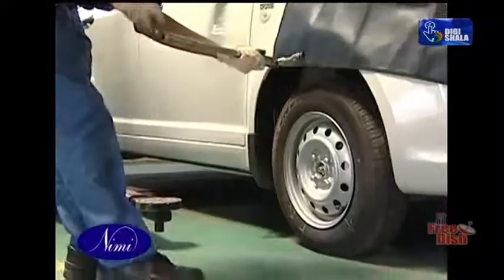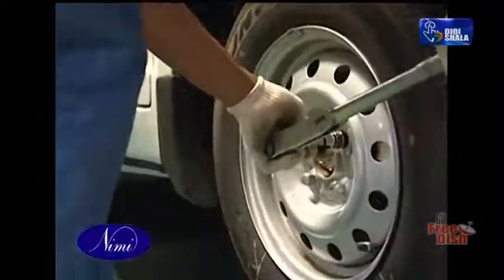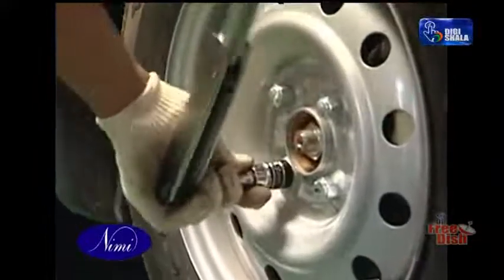A torque wrench is a tool which measures the resistance to turning, torquing. There are many torque wrenches available depending on the type of applications.